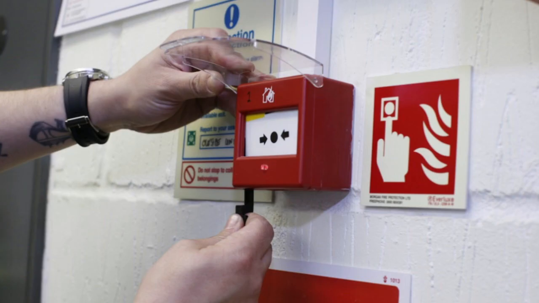A break glass unit should be activated using a different call point for each successive test, usually by inserting a dedicated test key. This will check that the control equipment is capable of receiving a signal and in turn activating the warning alarms. Break glass units could be numbered to ensure they are sequentially tested.